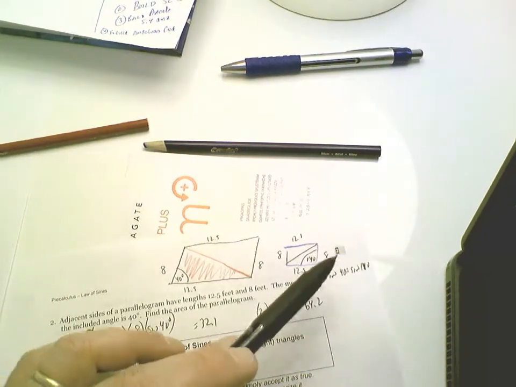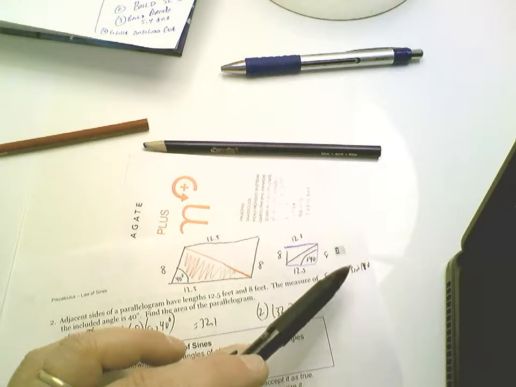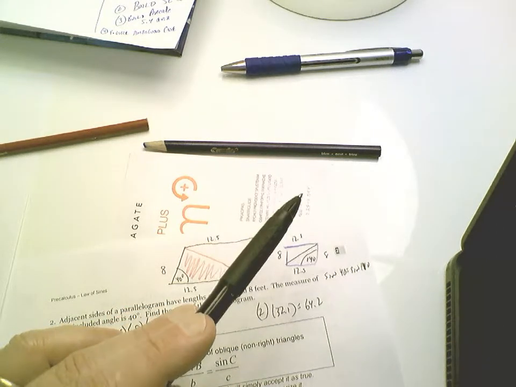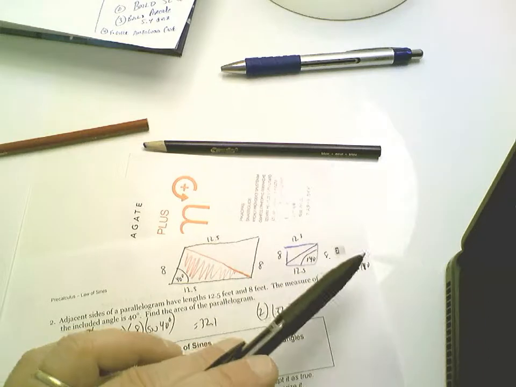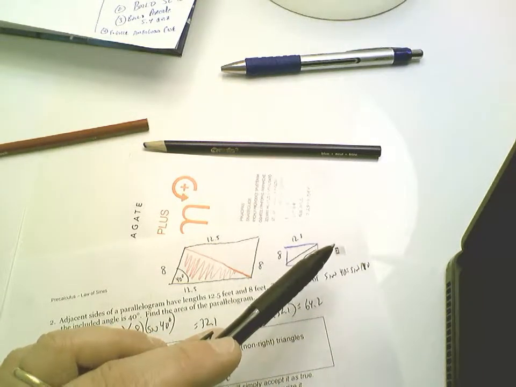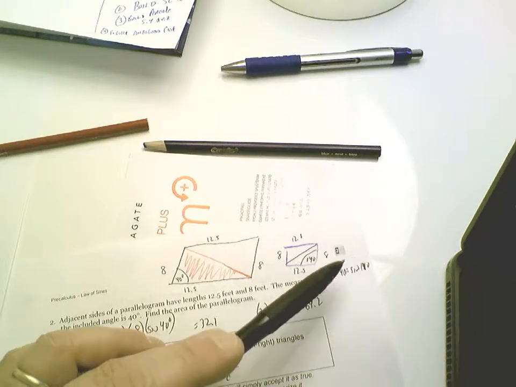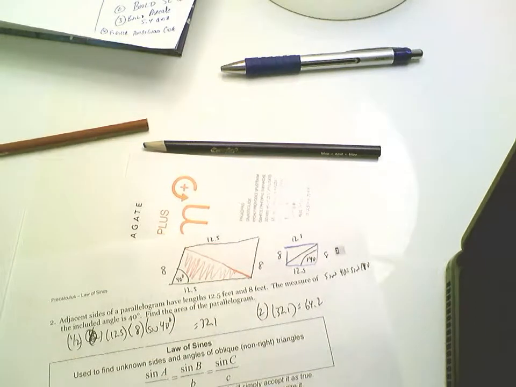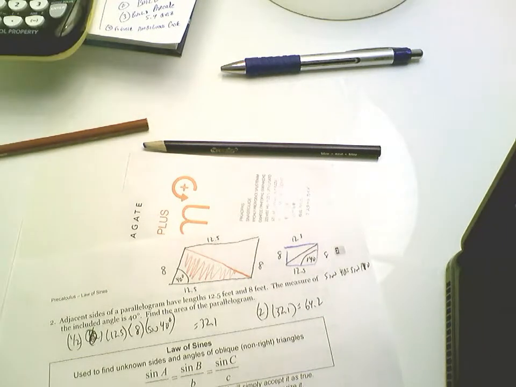Who has a reference angle of 40 degrees in quadrant 2? 180 minus 40, 140 degrees has 40 degrees as its reference angle. And what do you know? In quadrant 1 and quadrant 2, the sine function is always positive. So there we are with area of a triangle. We'll go ahead and stop this video, and then we're going to roll into the law of sines next.